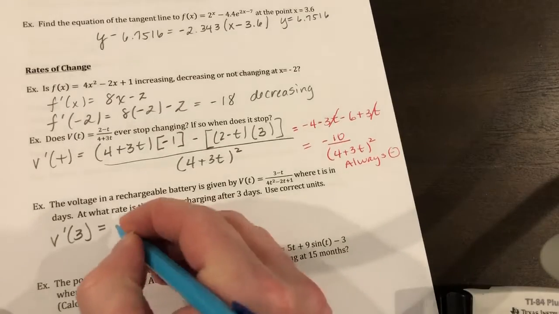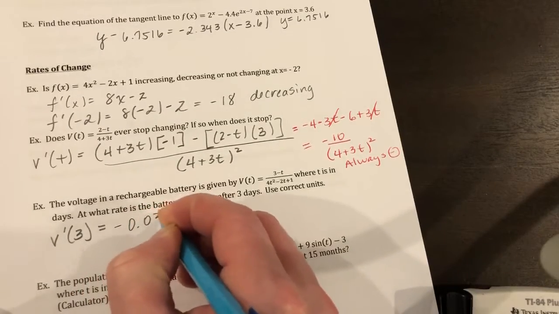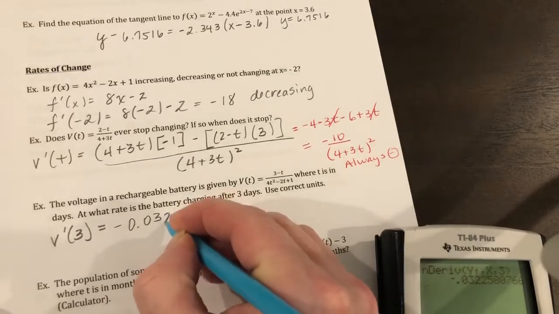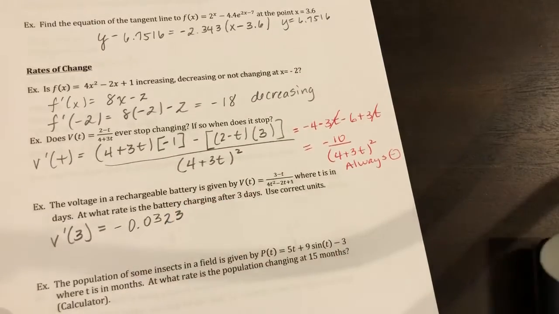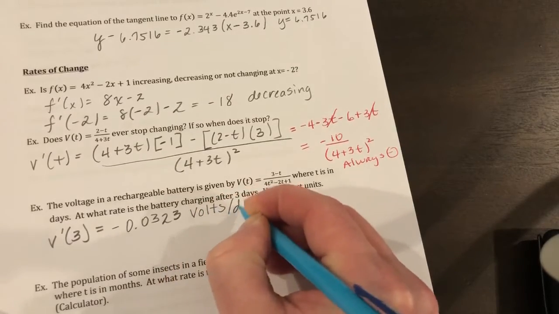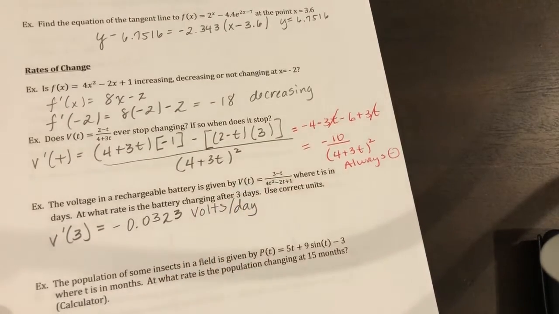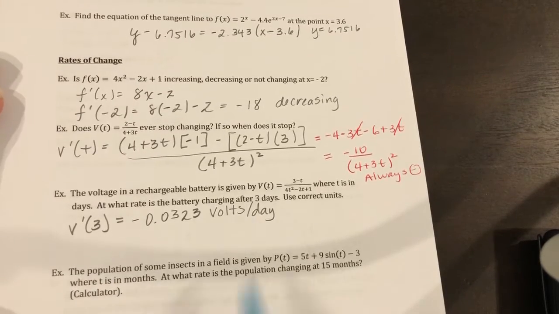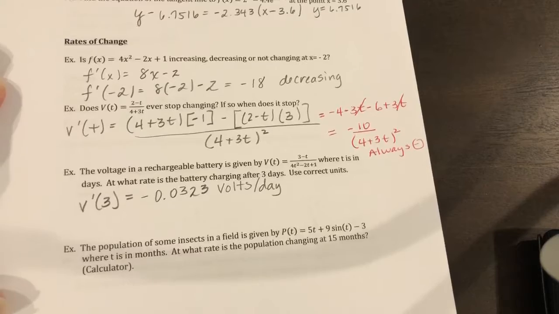And so we should get negative 0.0323. Okay? And it's going to be volts per day, okay? Voltage is in volts, and your time unit is days.